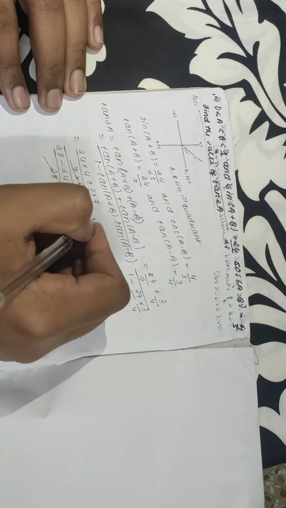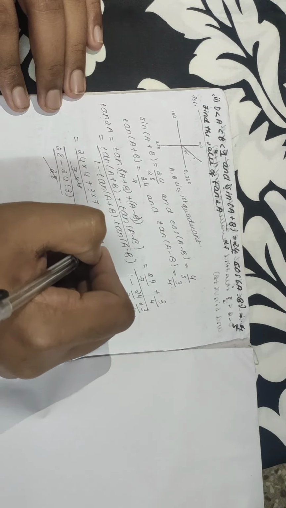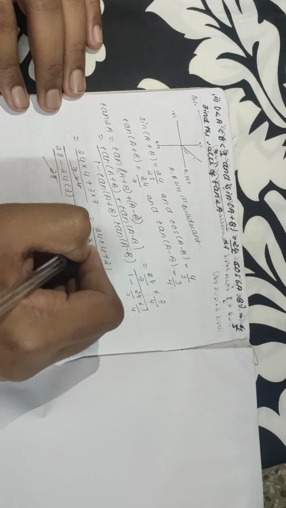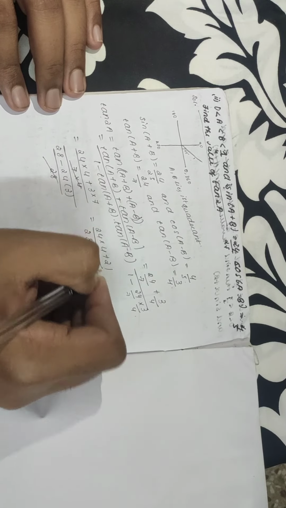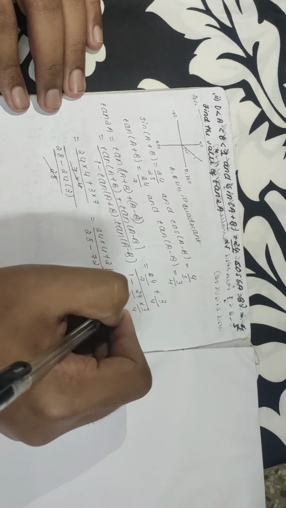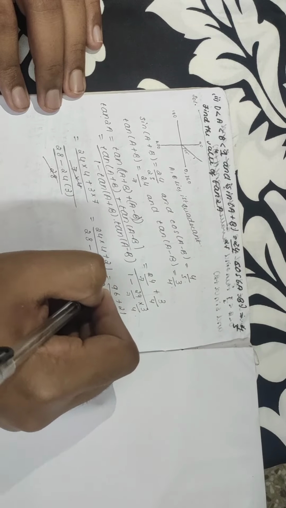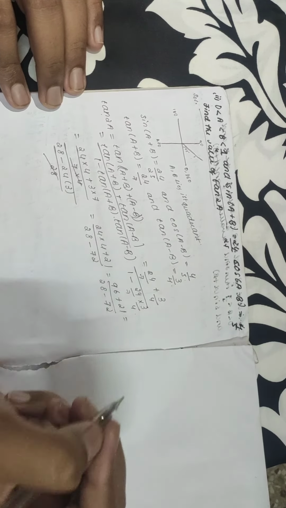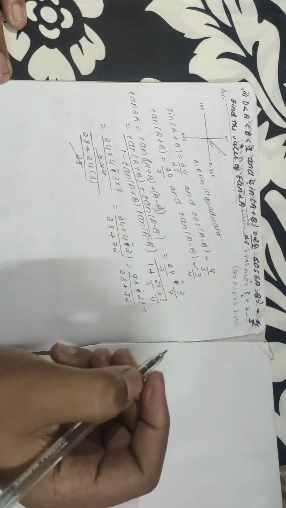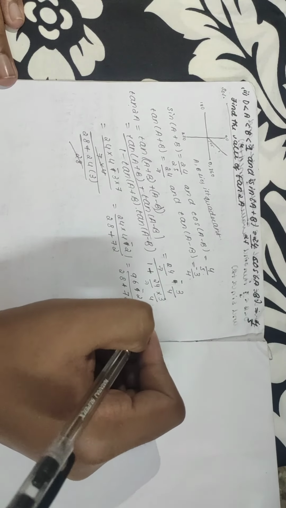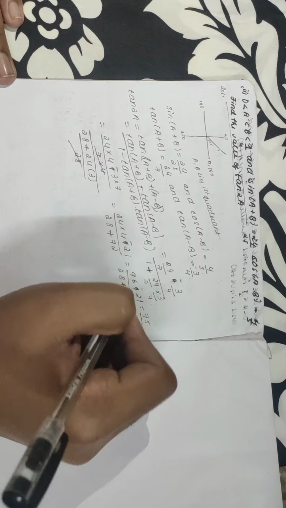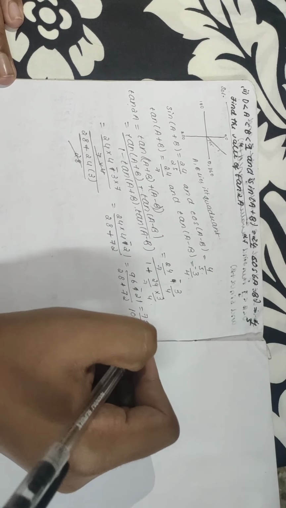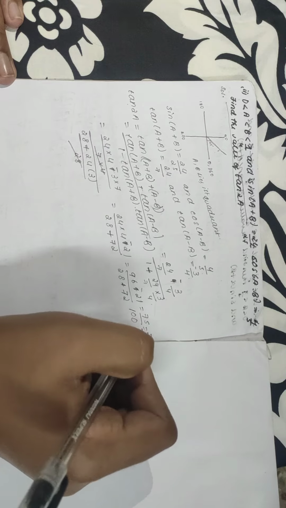The 28 and 28 get cancelled. 24 into 4 plus 21 by 28 minus 72. 96 plus 21 by 28 minus 72. 96 minus 21 is 75, and 28 plus 72 is 100. So this is 3 by 4.